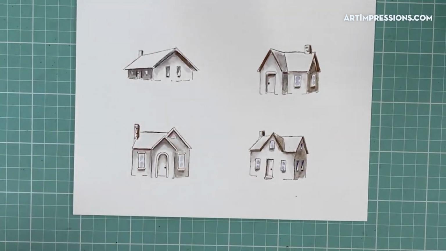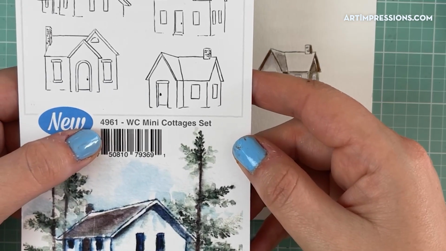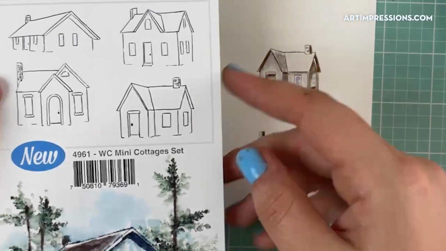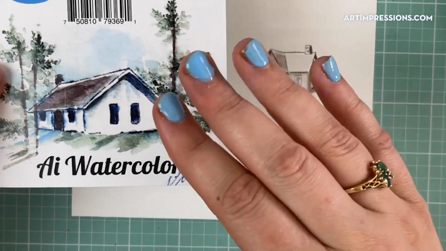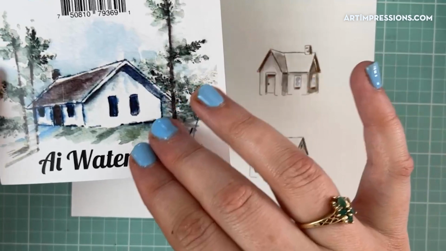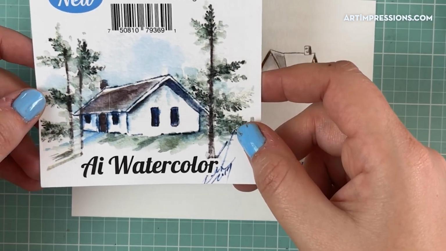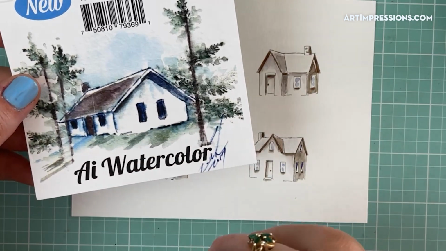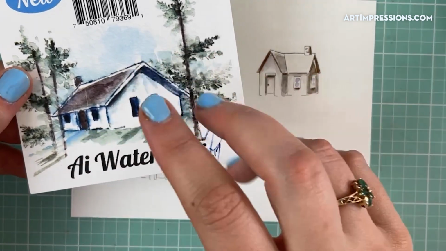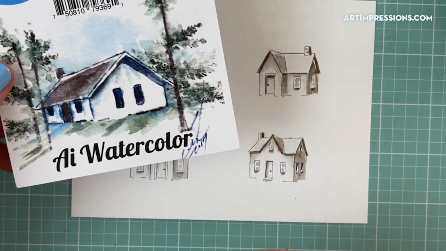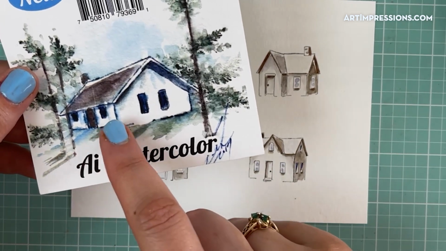Okay. So I am going to be using number 4961. This is the mini cottages set, and it is so cute. Just to note, all of the projects are going to have this really nice, already finished project on the packaging, so you can be inspired by what you see here. It's also a really great way to see where the shadows are going to be. This is going to be a little bit darker on ours, but the sun may be oriented a little bit differently here. You can see the windows are also very dark. It's just beautiful. You can see that this side, although it's still light, is a little bit darker than this side.